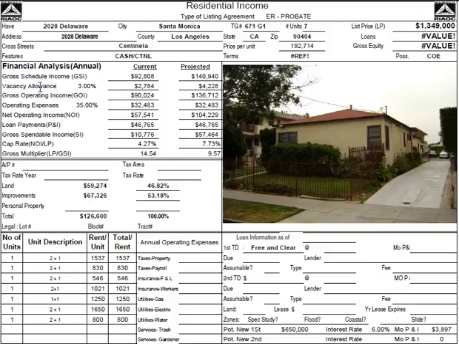First thing we have is a gross scheduled income, GSI, of 92,808. We put a factor of 3% for vacancy in there, so that's 2,784 a year. That gives us the gross operating income. So this number minus this number gives us the gross operating income. Then we use 35% for expenses. We're going to minus that out.